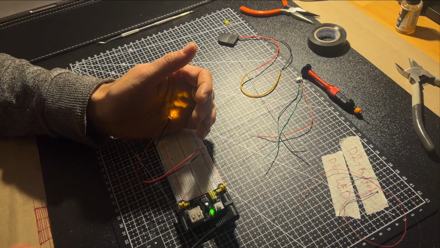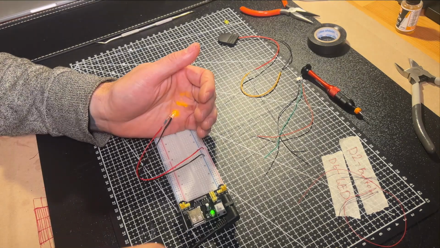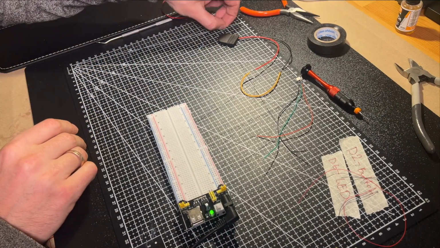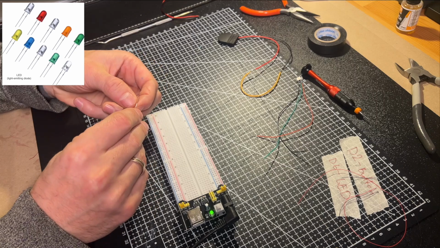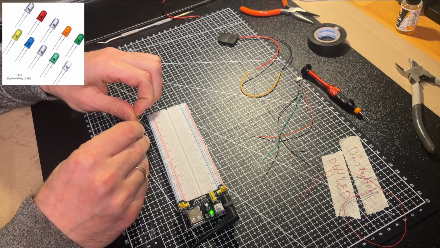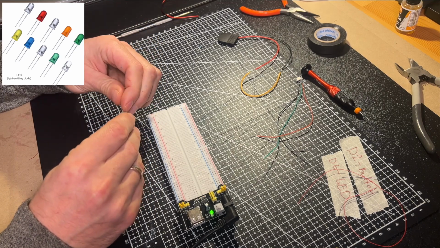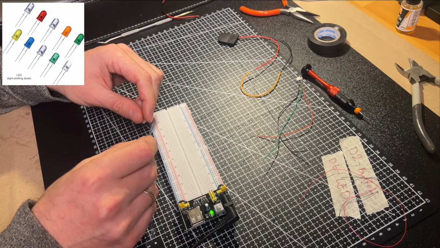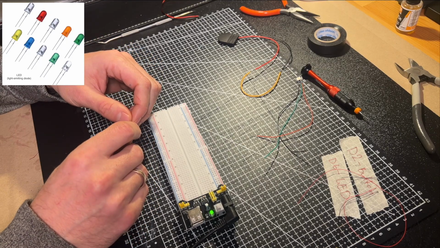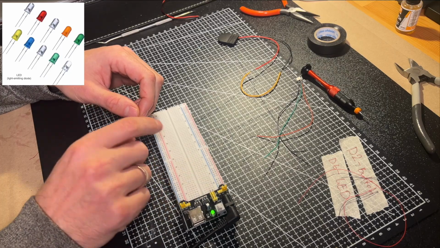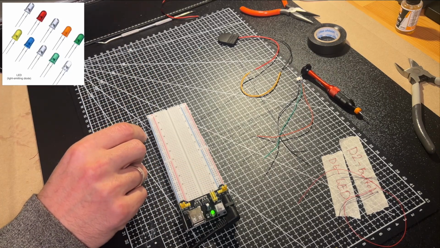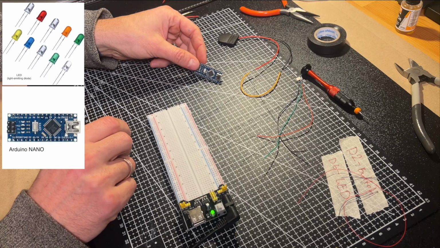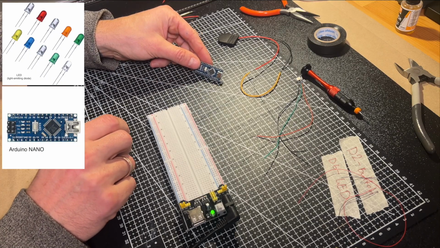Then the second type would be the regular diode, like that. So how to use them? Diodes are very sensitive to the power, and for my dioramas I regularly use 5 volts power, because that power is required for the Arduino Nano, the chipset I'm using as a brain for everything there.